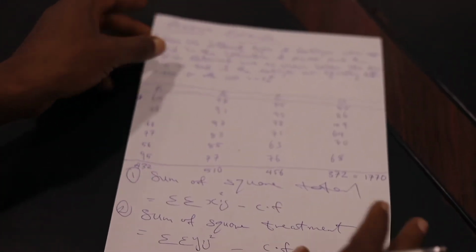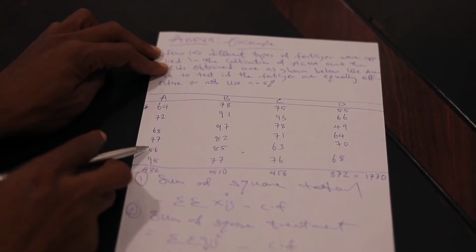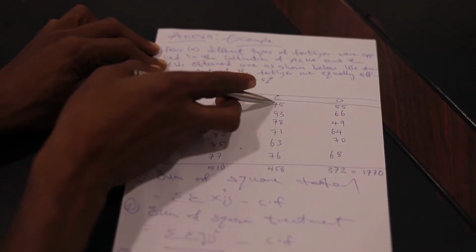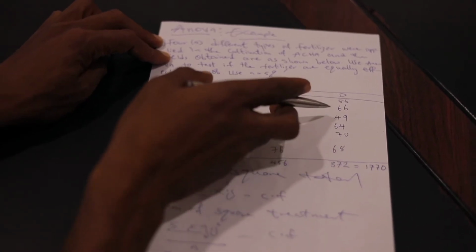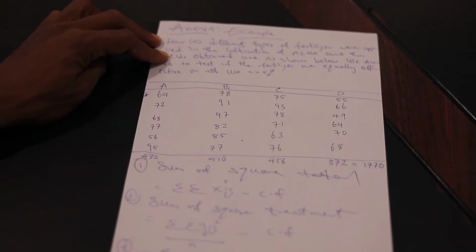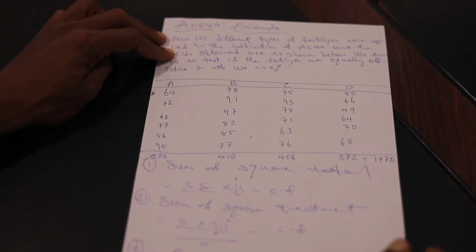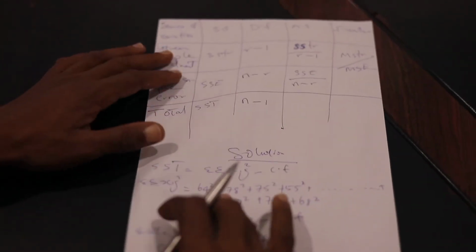Let's count carefully. 1, 2, 3, 4, 5, 6, 7, 8, 9, 10, 11, 12, 13, 14, 15, 16, 17, 18, 19, 20, 21, 22, 23, 24. So our total number is 24. So we are dividing the grand total by the total number. So let's go back and do that.